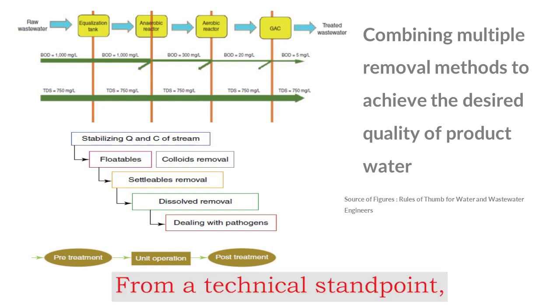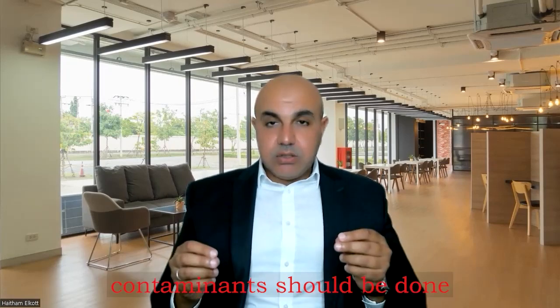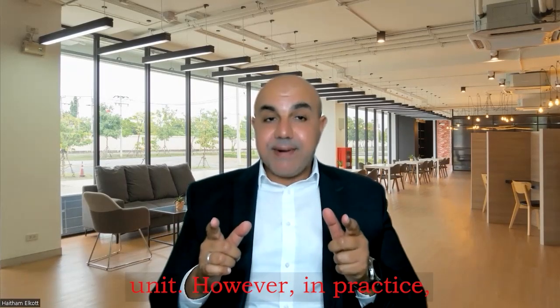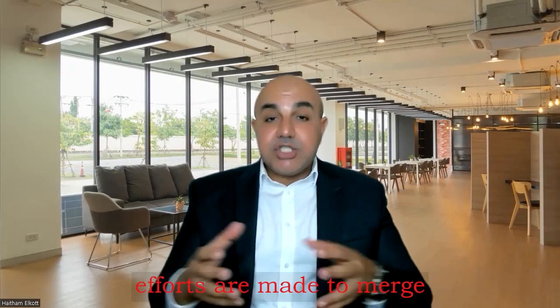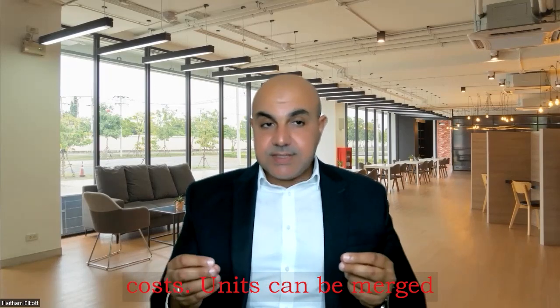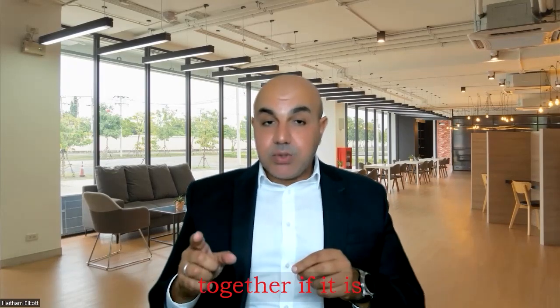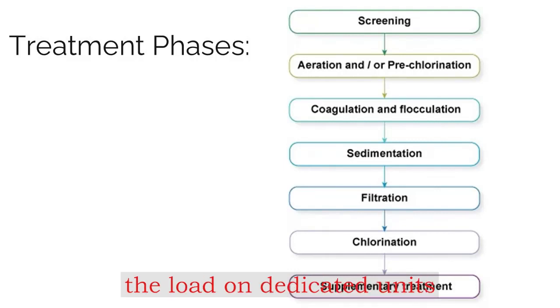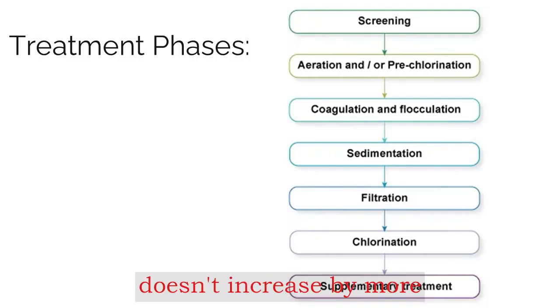From a technical standpoint, separating different contaminants should be done in separate dedicated units. However, in practice, efforts are made to merge units together as much as possible to reduce project costs. Units can be merged together if it is technically feasible and if the load on dedicated units doesn't increase by more than 20 to 30%.